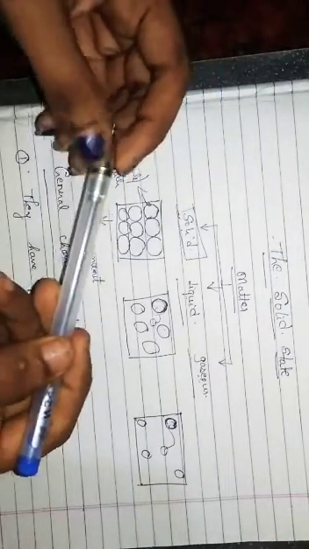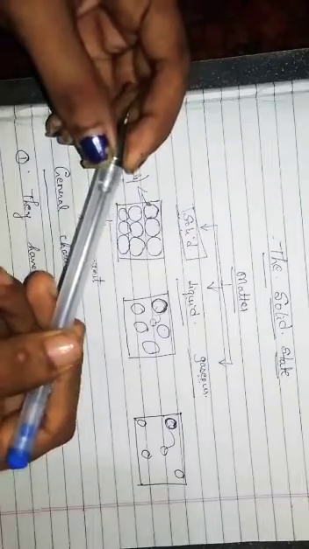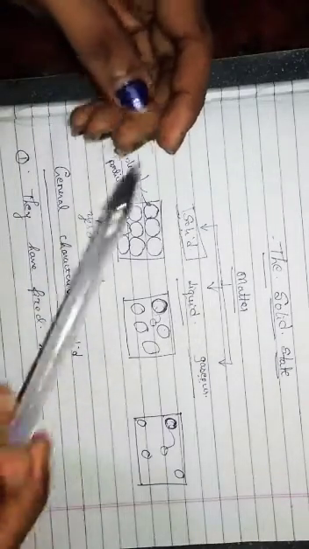What happens to a liquid? If you put the liquid into a container, the liquid will take the shape of that container, right? So the shape of liquids and gases changes, while a solid has a fixed shape. That means its shape never changes.